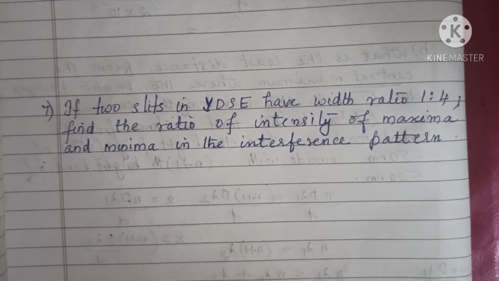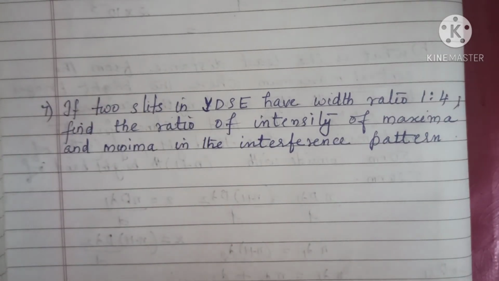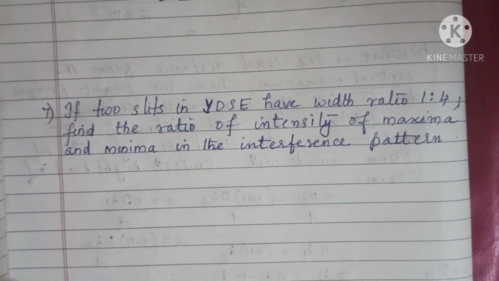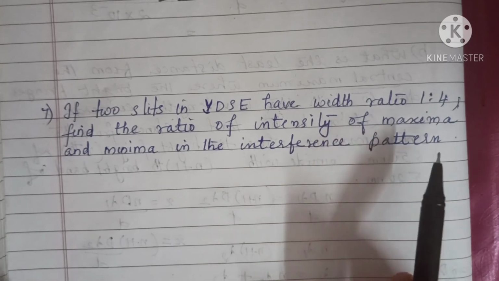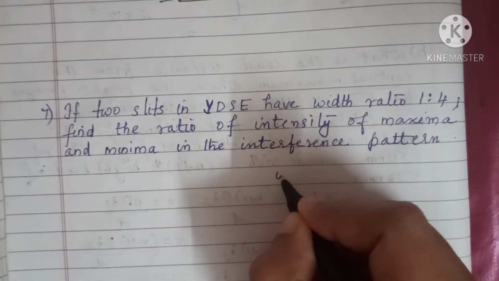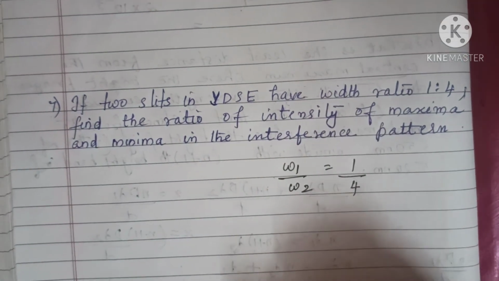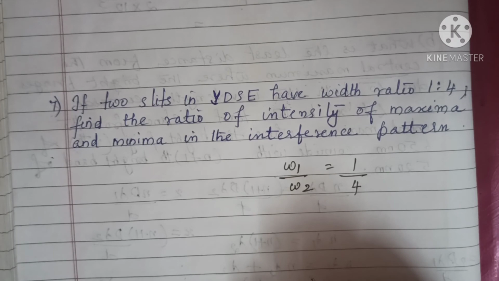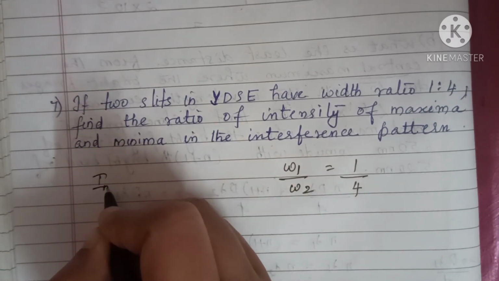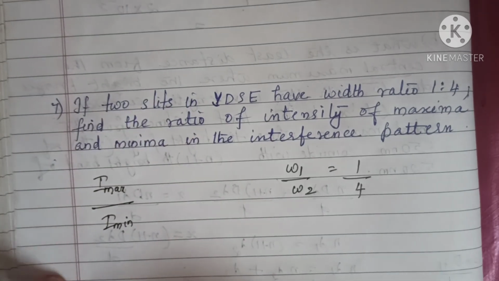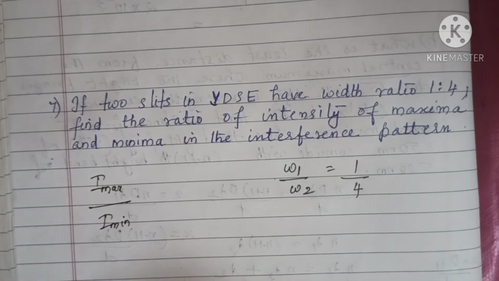If two slits in YDSE have width ratio 1:4, find the ratio of intensity of maxima and minima in the interference pattern. So what about the question? If two slits in YDSE have width ratio 1:4, so width ratio W1 by W2 is 1 by 4. Find the ratio of intensity of maxima and minima in the interference pattern.